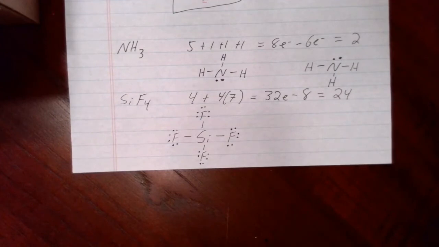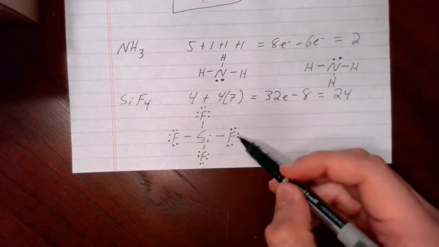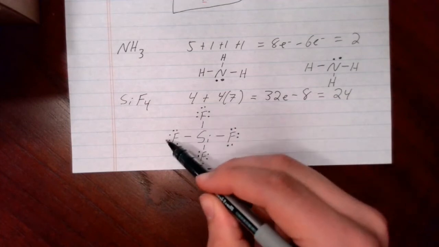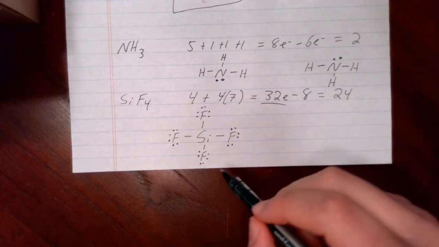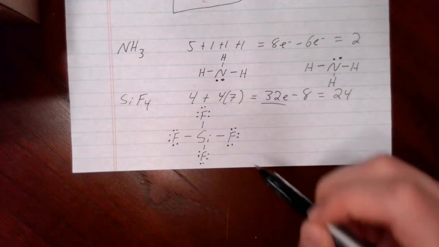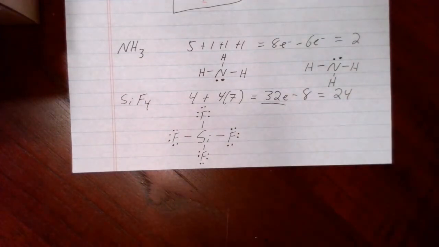So let's go back and double check. Make sure first I use the correct total number. So 2, 4, 6, 8, 10, 12, 14, 16, 18, 20, 22, 24, 26, 28, 30, 32. So I used 32 total, so I'm good. Now let's check for each atom. Silicon has 2, 4, 6, 8 electrons, so it's good. And every fluorine has 2, 4, 6, 8 electrons, so all the fluorines are good. Okay? So that is the correct Lewis structure for silicon tetrafluoride there.